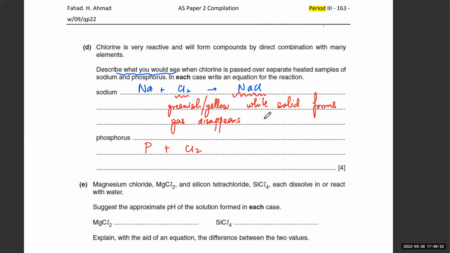in each case write an equation. So the observation is just for 1 mark. 1 mark for equation, and it has to always remember it has to be a balanced equation. As a phosphorus reacts with chlorine, it would form two things. It will either form PCl3 or it can also form PCl5. Let's go with PCl3. So 3, this would be 2, and this would be 2.